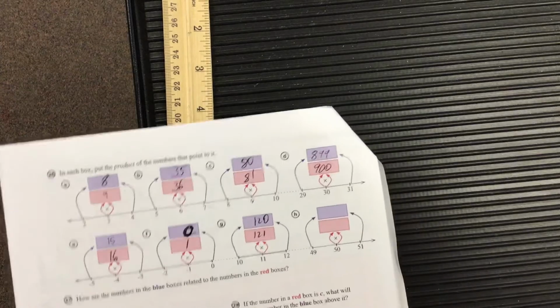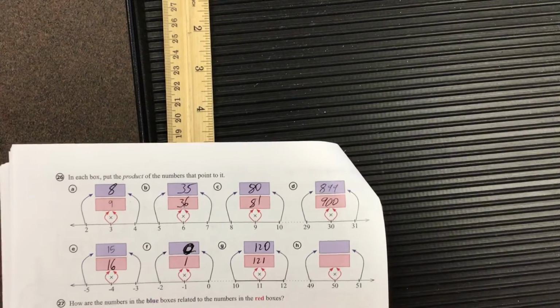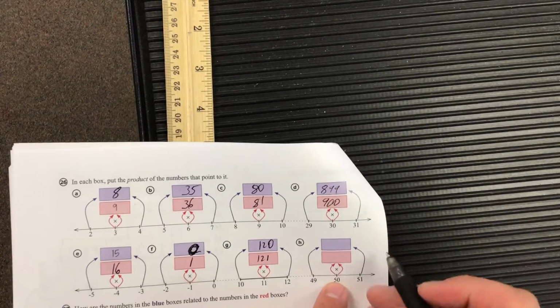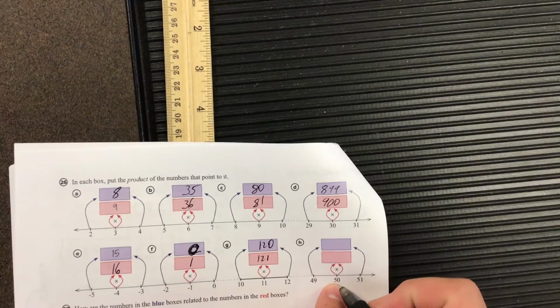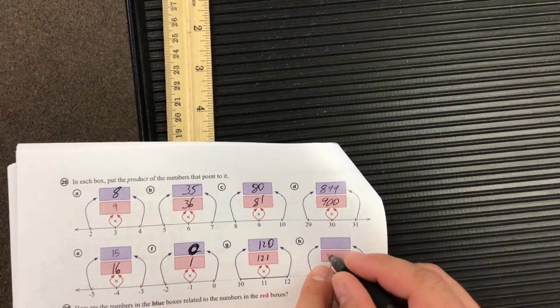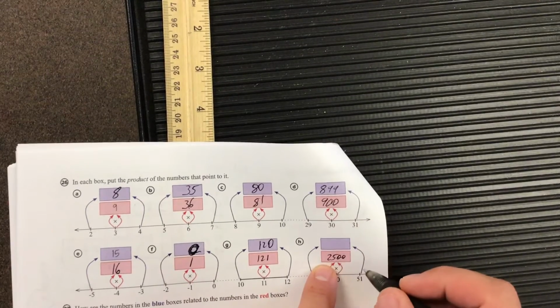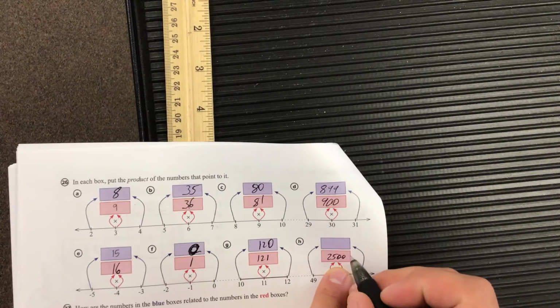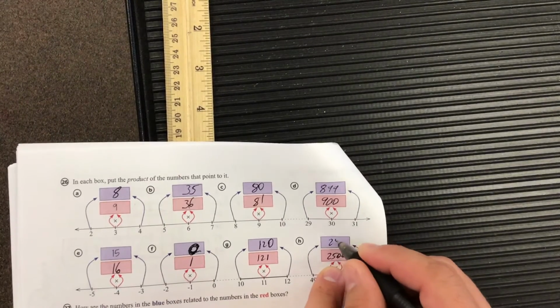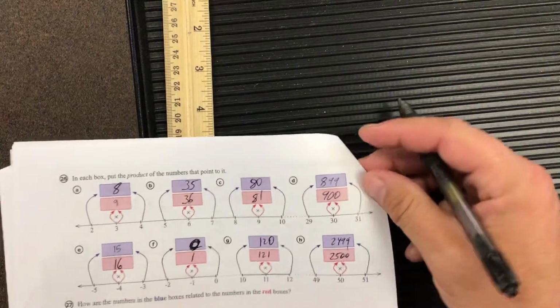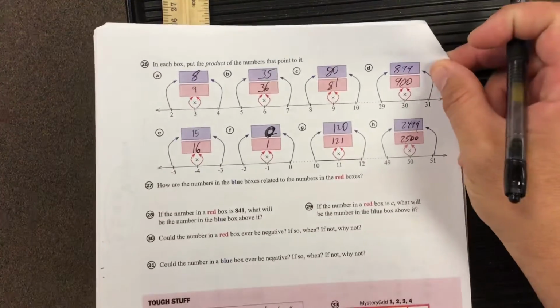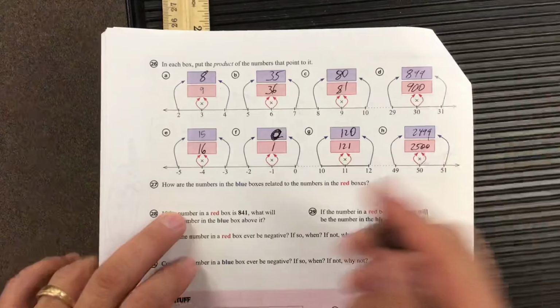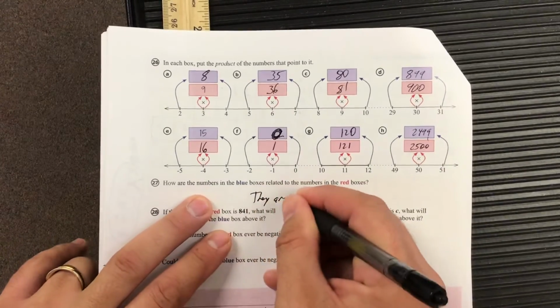49 times 51. Anybody do that? Shouldn't have to, right? 50 times 50 should be easy. 5 times 5 with 2 zeros on it, 2,500. And then the top would have to be 2,499? 2,490. Yeah, one less. How are the numbers in the blue boxes related to the red box? They're one less.